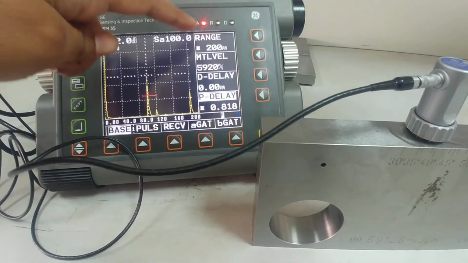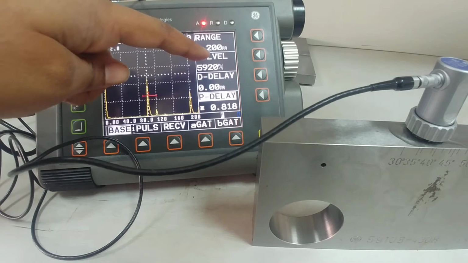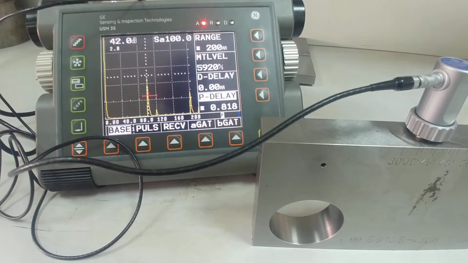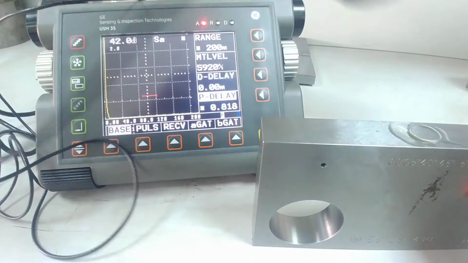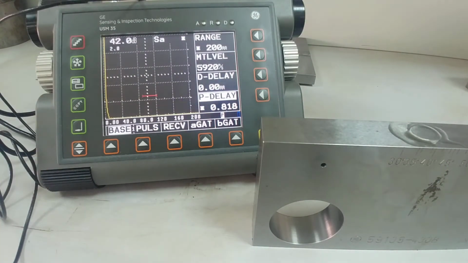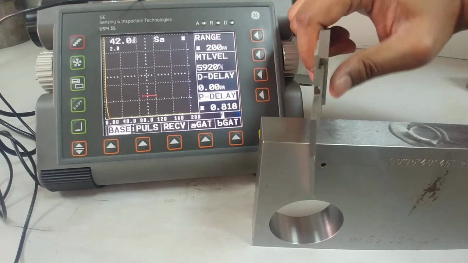So these are the steps. First step, go for the range. Second step, material velocity. Then go for P delay. Now whatever length I measure with this probe, I get exactly the same kind of result. For example, the thickness of this block we can measure using a vernier caliper.